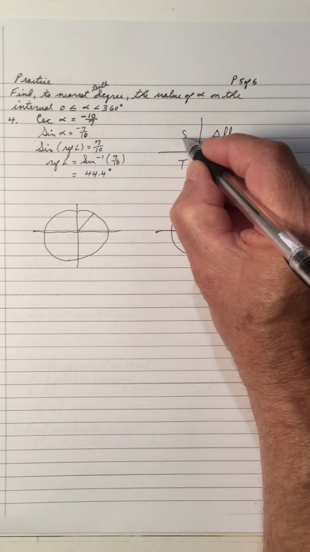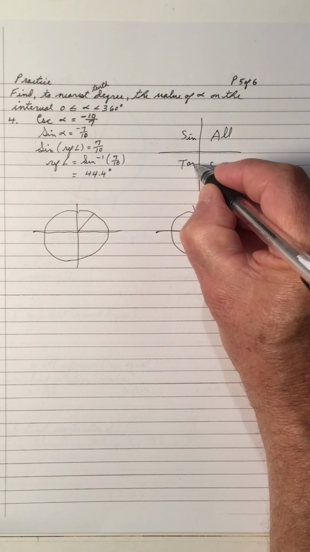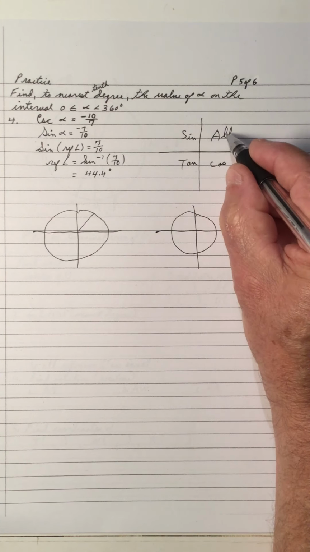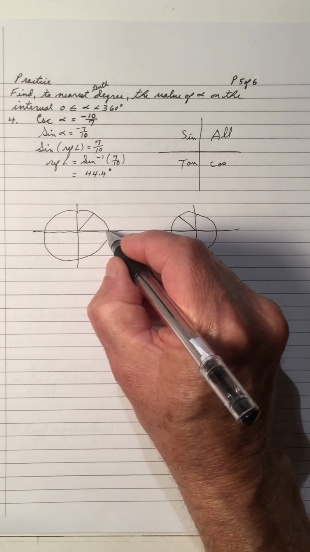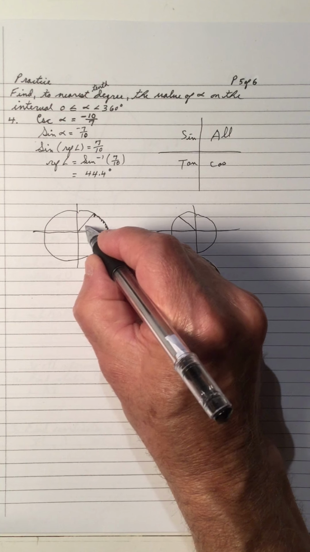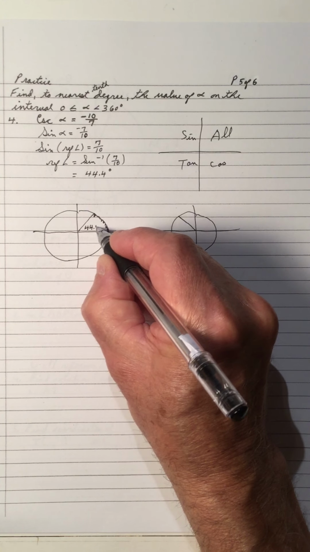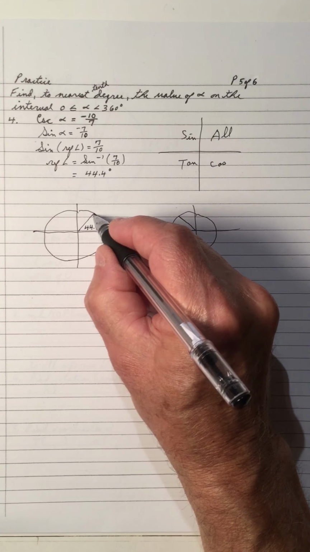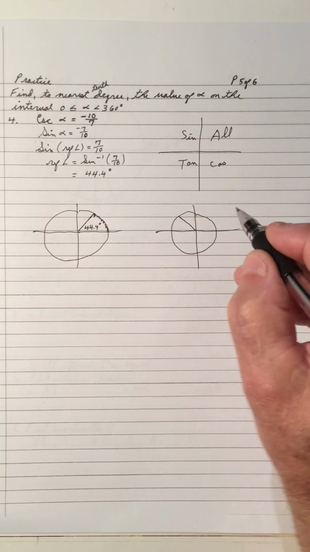So this is all, sine, tan, cos. So sine is positive automatically in the first quadrant and in the second. So we draw the two terminal arms. So the rotation is right there. So the reference angle is 44.4 because the reference angle is between the terminal arm and the x-axis.